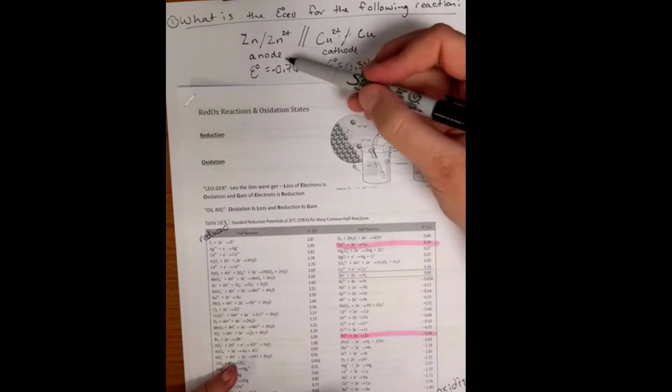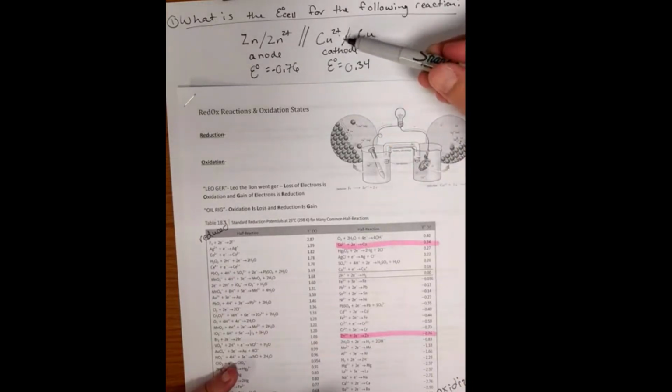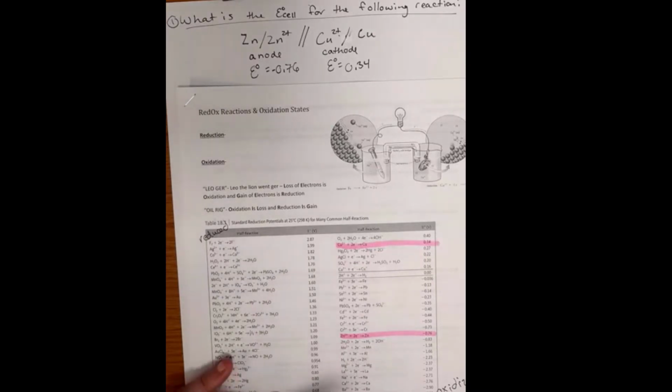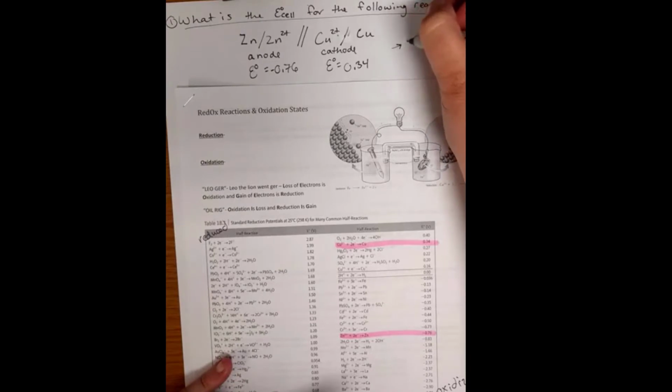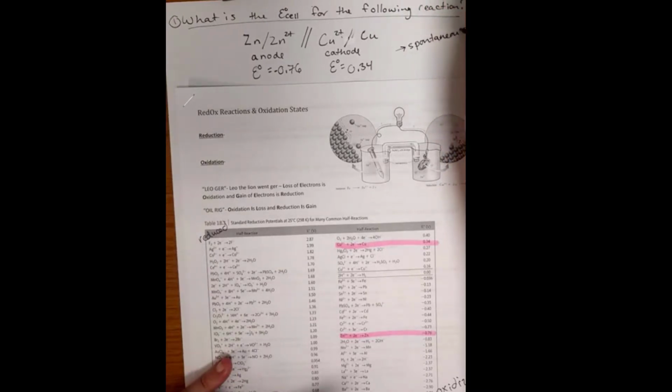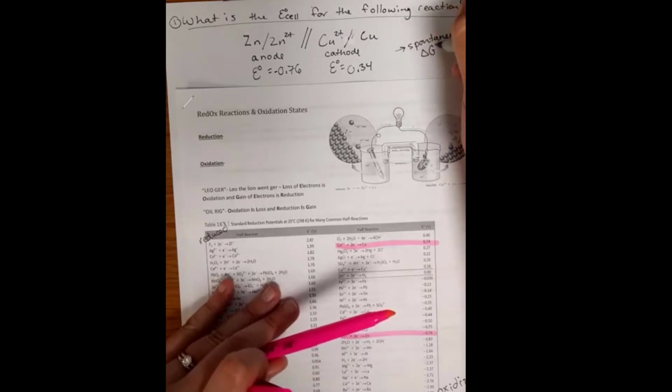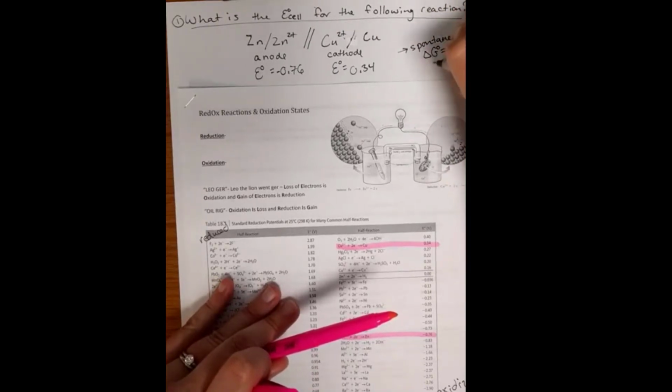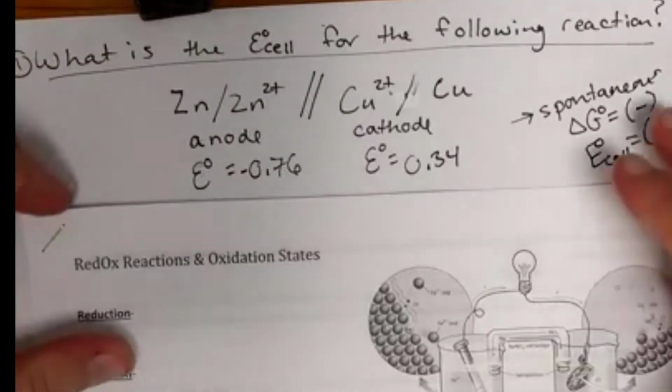So that means zinc should be oxidized, therefore it should be at the anode, check. Copper is at our cathode, it's got a higher standard reduction potential, so it's going to get reduced, check. Which means that when we're all said and done, this reaction should be spontaneous as it's written, which means my delta G should be negative and my E cell should be positive. All right, so let's do this reaction.